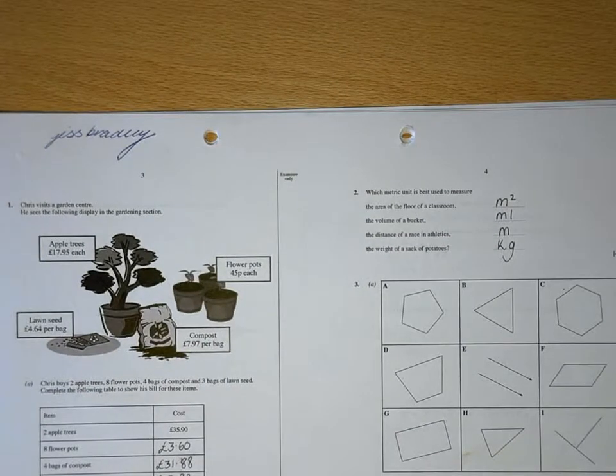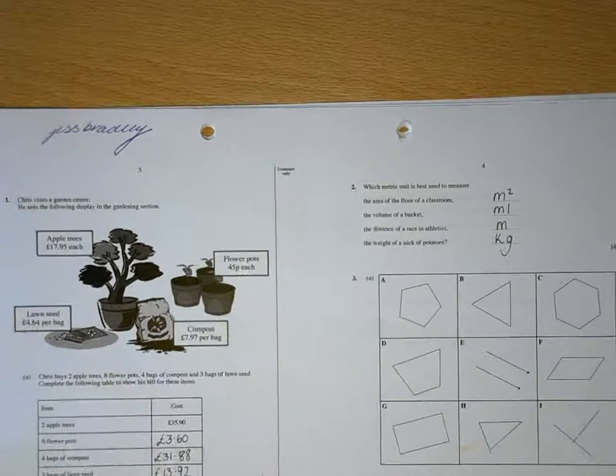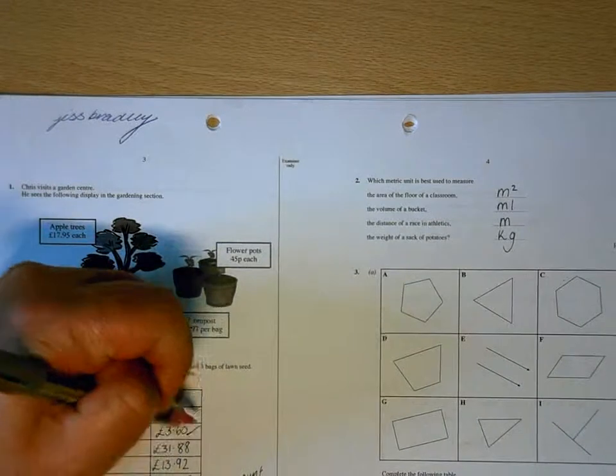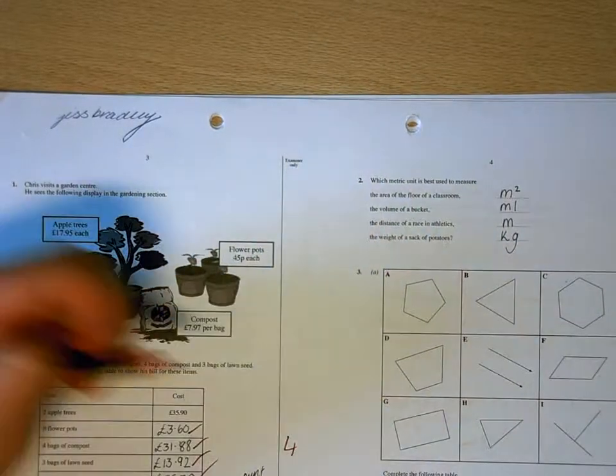Right, Jess, so the last calculator paper that I marked for you, you scored 41. So let's see if you've improved this time. Yeah, 4 marks for that.